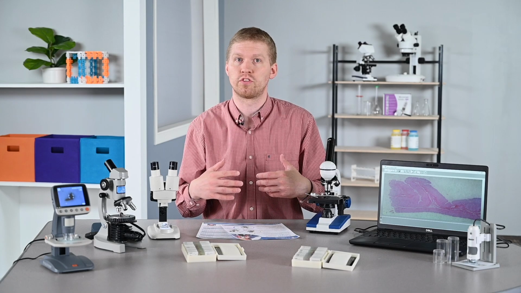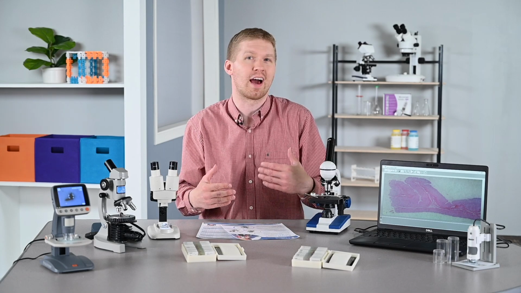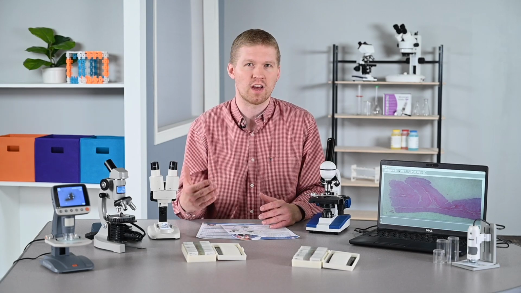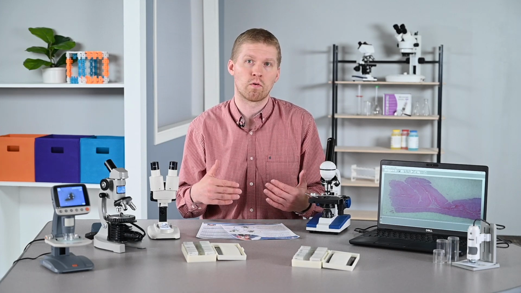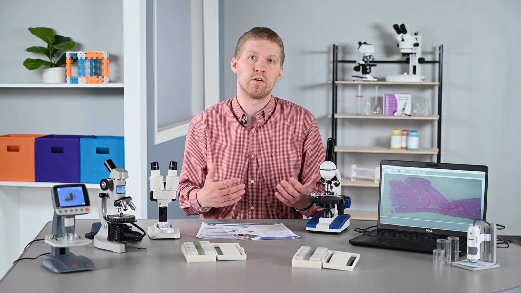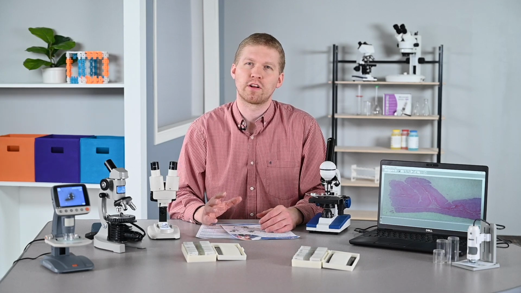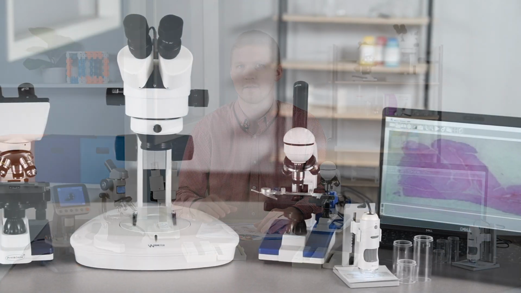It can also be used as a reference in front of the class to show students what they are looking for, and to kind of prompt a discussion about a specific topic or an idea, since some have capabilities to connect to computer or via a USB port or via Wi-Fi. There's a little more flexibility just depending on the microscope and how the image is being digitized.